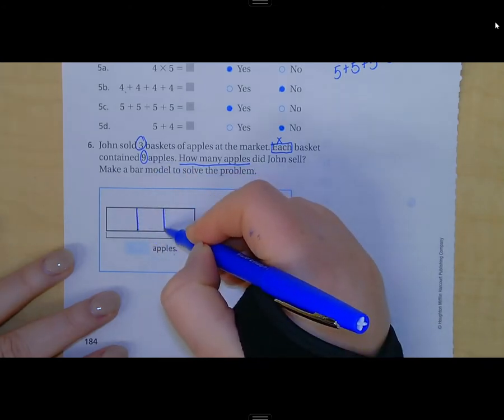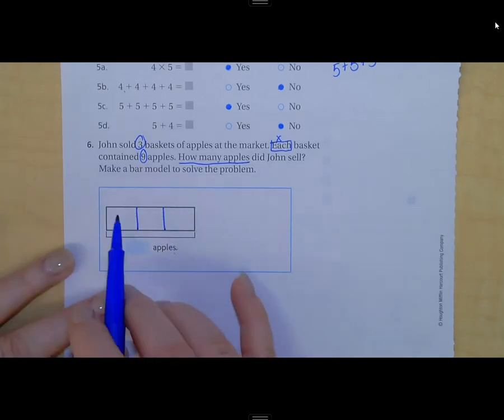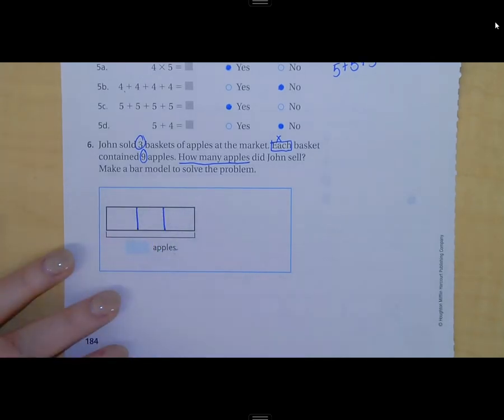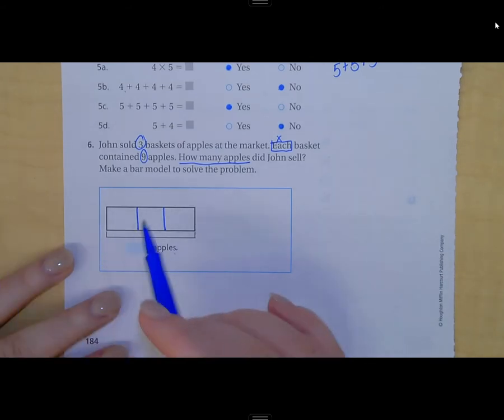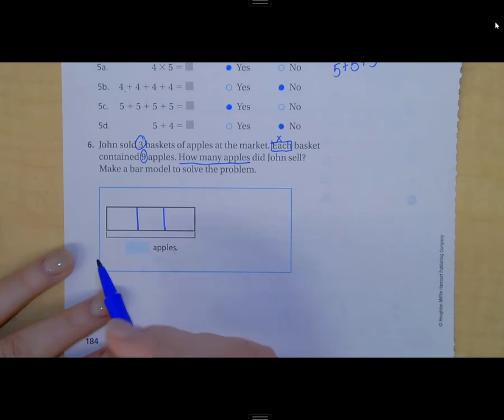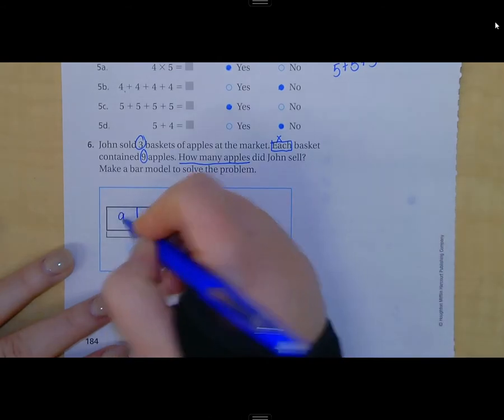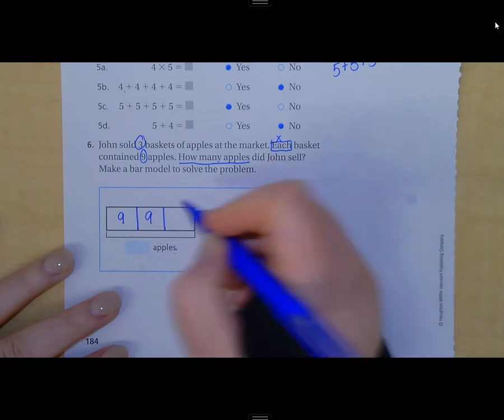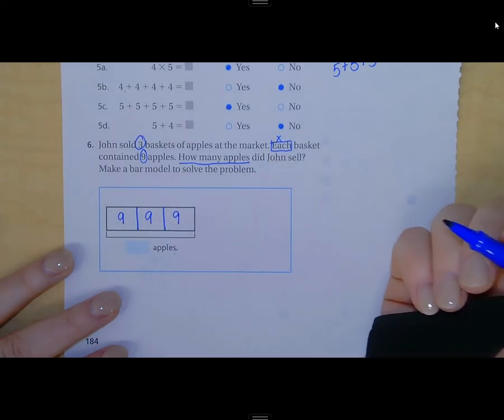So there's my 2 lines. So now I have 1, 2, 3 equal groups. Okay, each one of these groups represents a basket. Now, how many apples were in each basket? There were 9. And with a bar model, we don't have to draw a picture. We're just going to write 9 in this basket, 9 in this basket, and 9 in this basket. Okay?